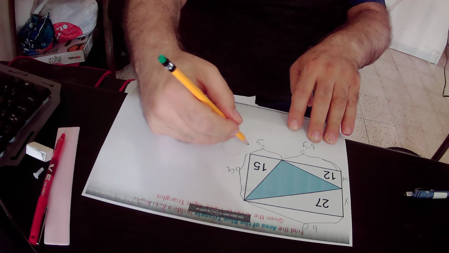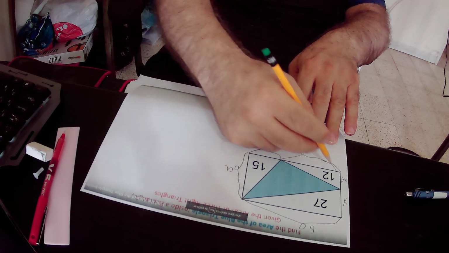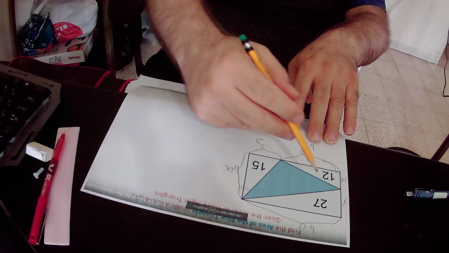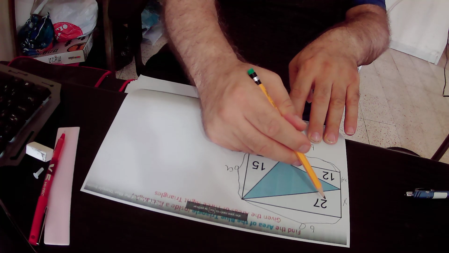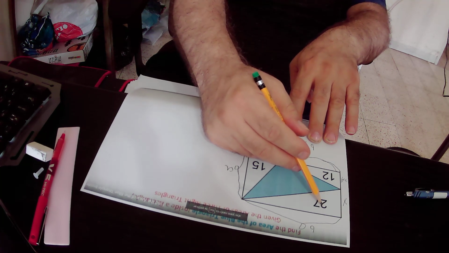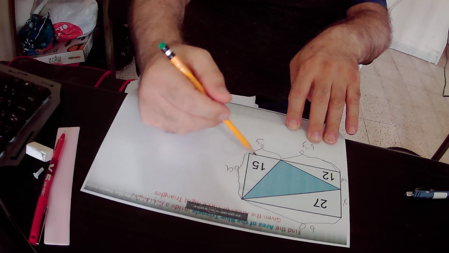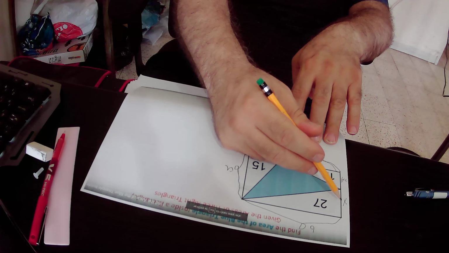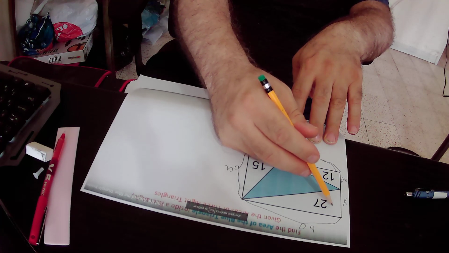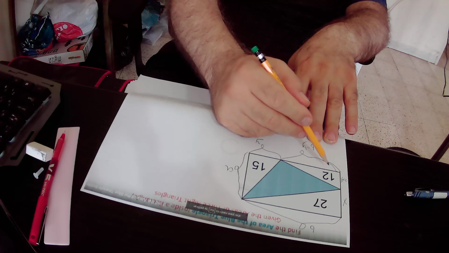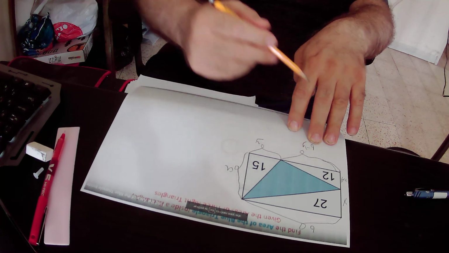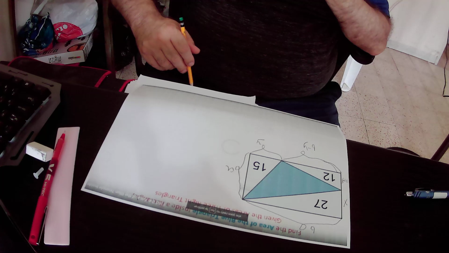That is to say, the width of the rectangle, that is a, minus the height of this triangle, that is x. So a minus x is the height of the triangle whose area is 12 units.